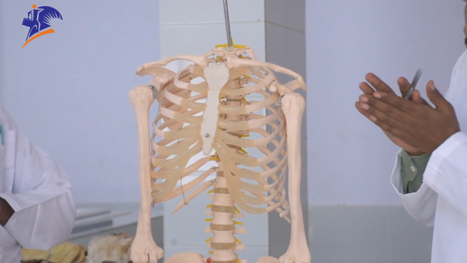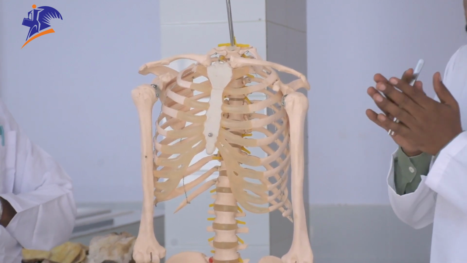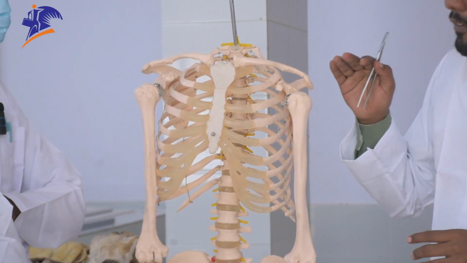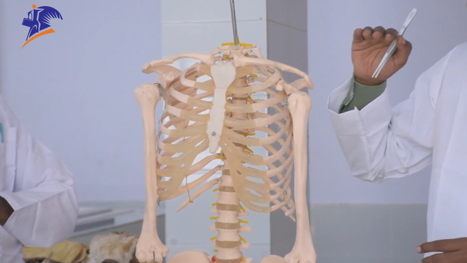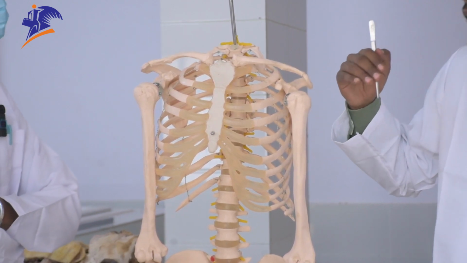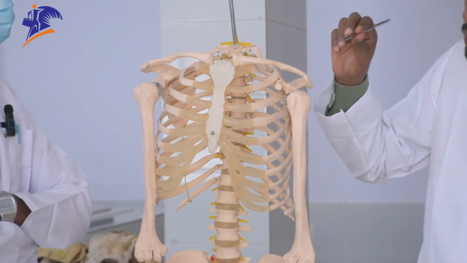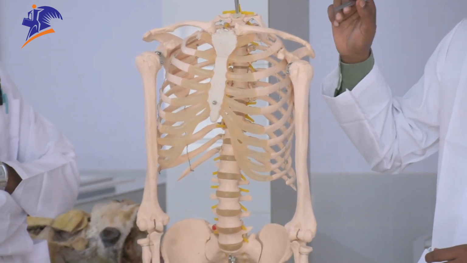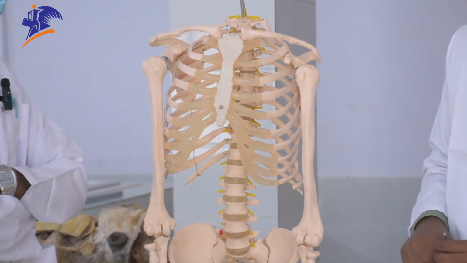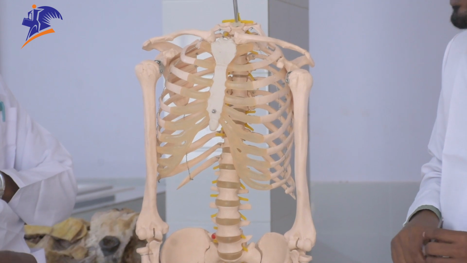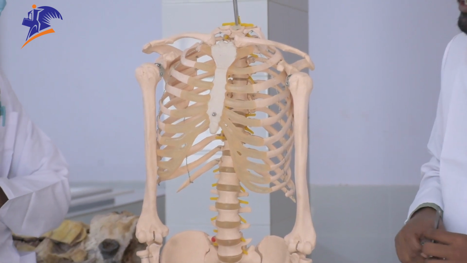At the level of the angle of Lewis, the trachea will bifurcate into two main bronchi. At the level of the sternal angle, the arch of the aorta will begin and it will end. The descending aorta will start. The thoracic duct will cross toward the opposite side. The azygous veins will enter the superior vena cava. In addition to that, there are many things that occur behind the level of the sternal angle.